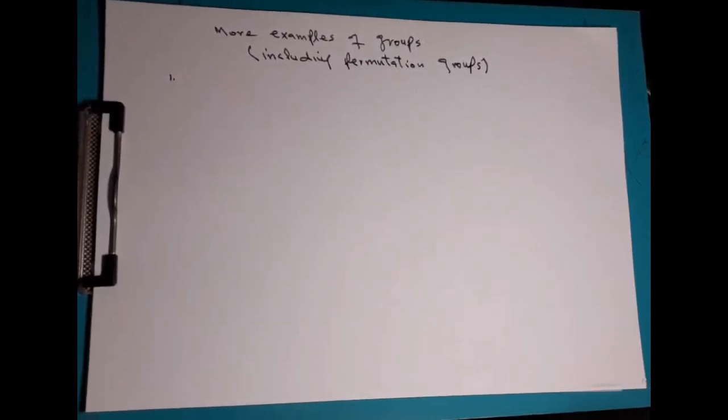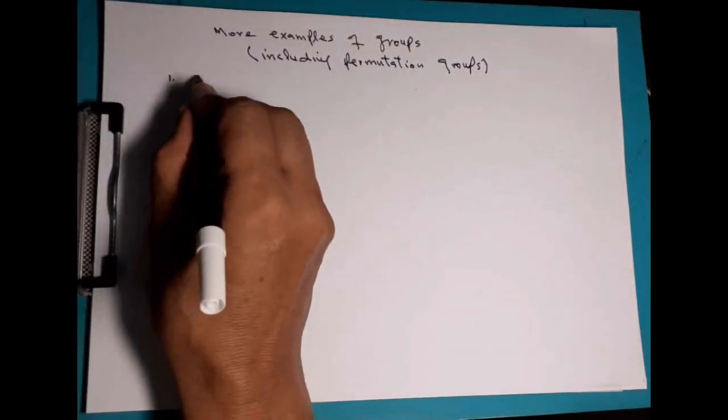Dear students, let's discuss some more examples of groups. These examples will include permutation groups as well. Recall that last time we discussed the dihedral group of a square.